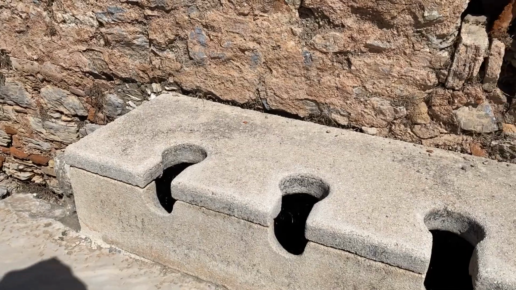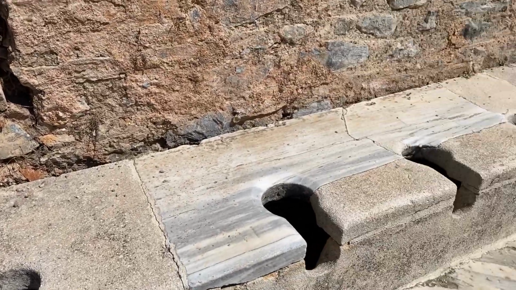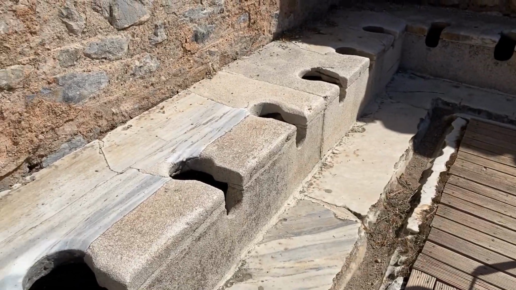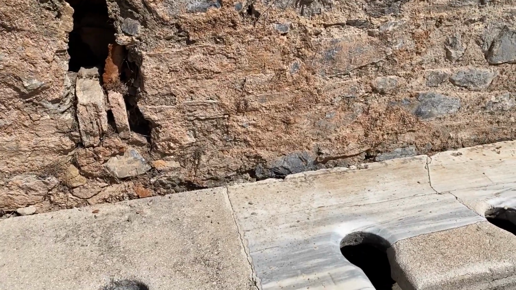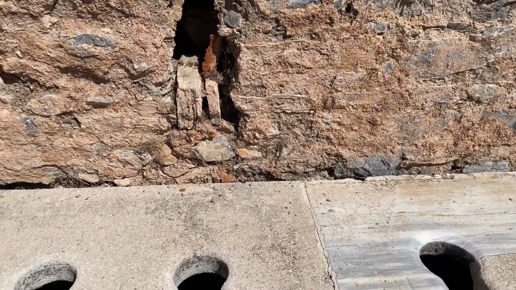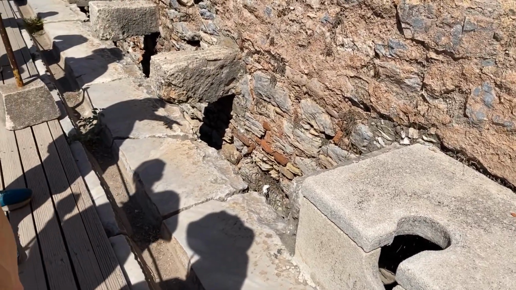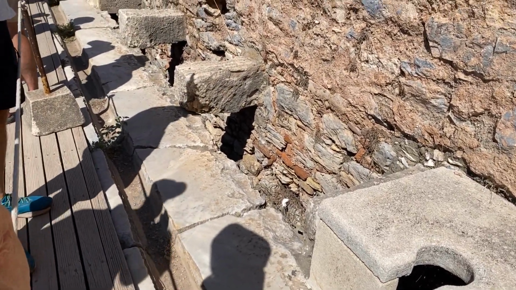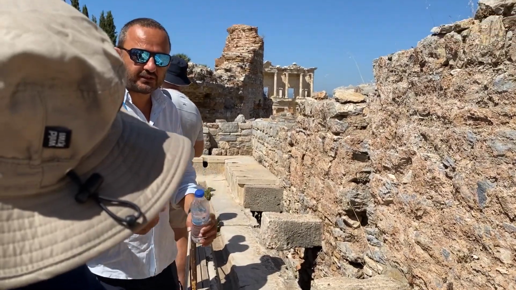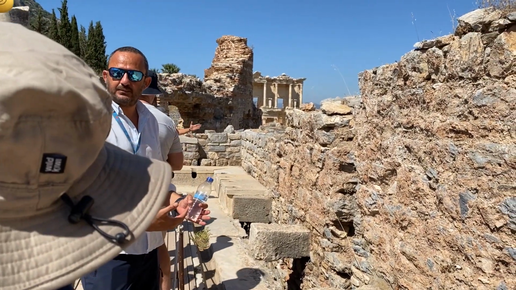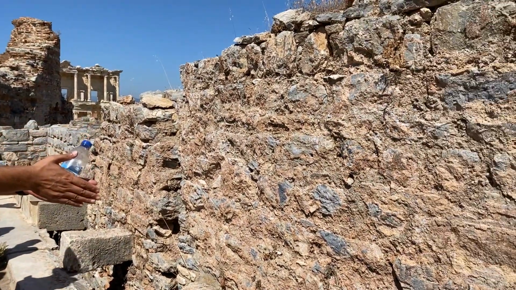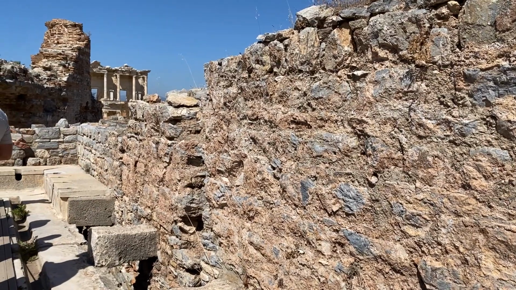So all these marble parts, they are original. Look, you can see the pipes going up, so that everything was taken away immediately, plus the air circulation. So that was also a big problem for the silting of the harbor, because, as I said, all the sewage system was going to the harbor, to the sea.